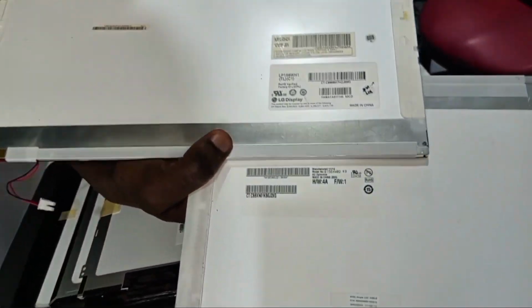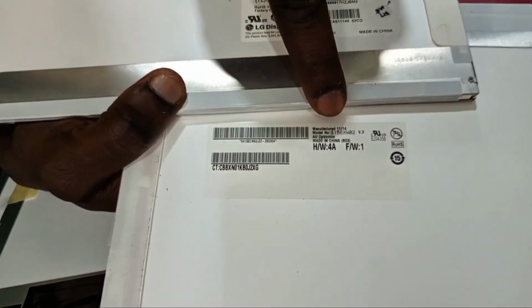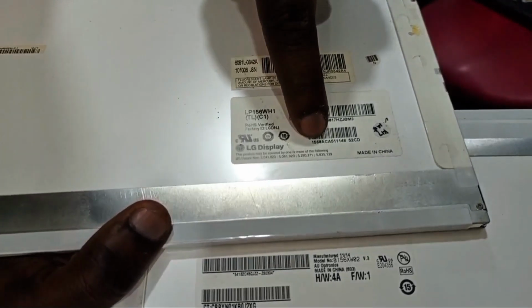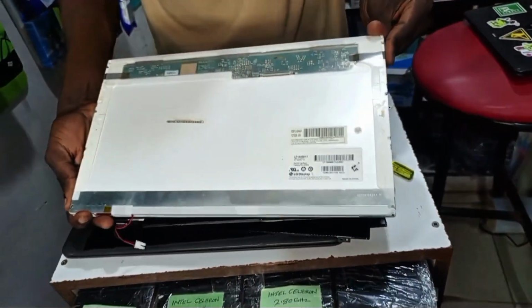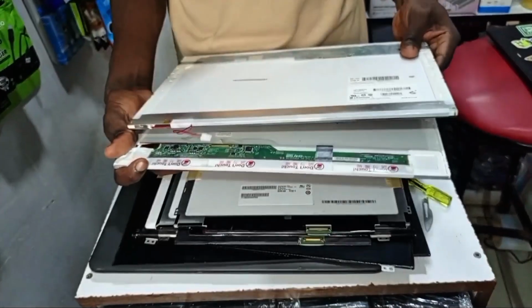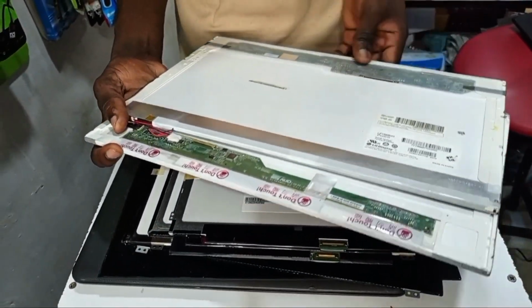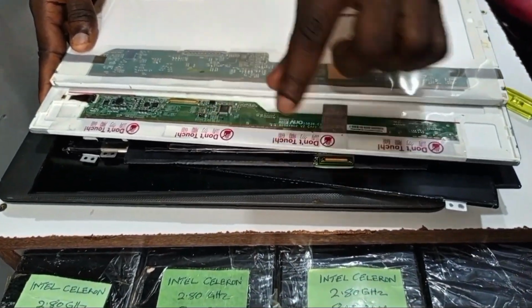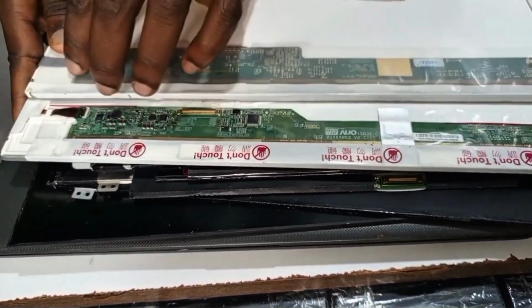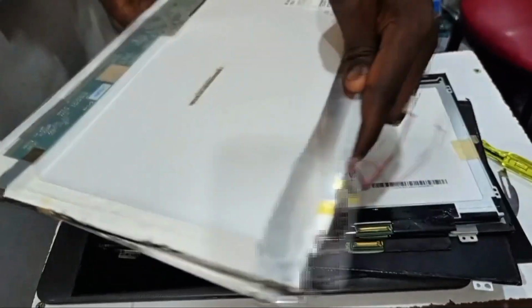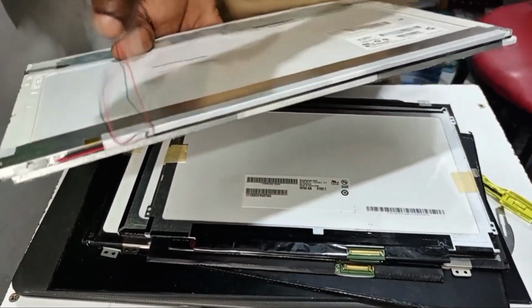Let's have a look at the numbers. So you can see this one, the model number is 156, that is 15.6, and this other one is also 156, that is 15.6. So if we align them, they are the same size, but our difference comes in at this point. If you are keen enough, these two boards have different motherboard conformation here, though I'll not go into that so as not to bring a confusion, but I want us to be keen at this point.